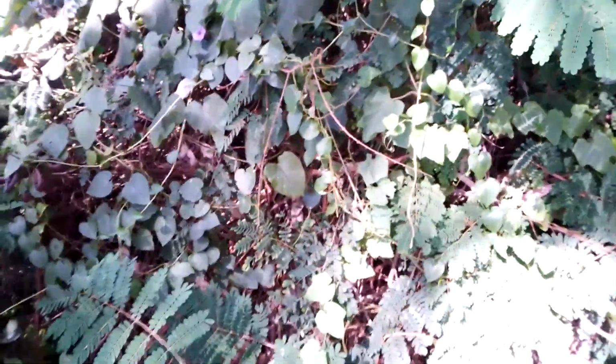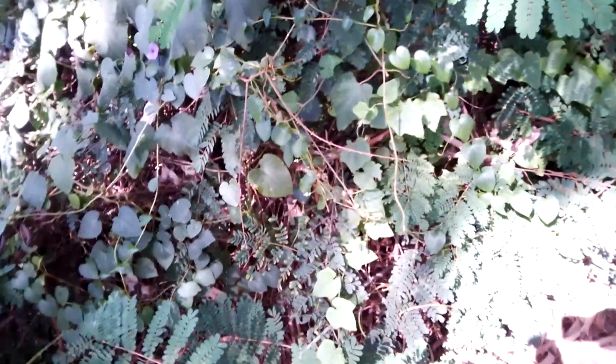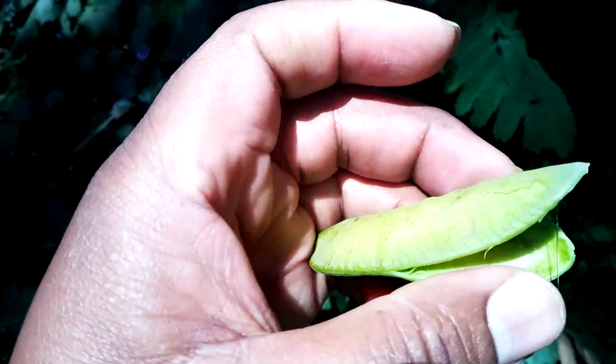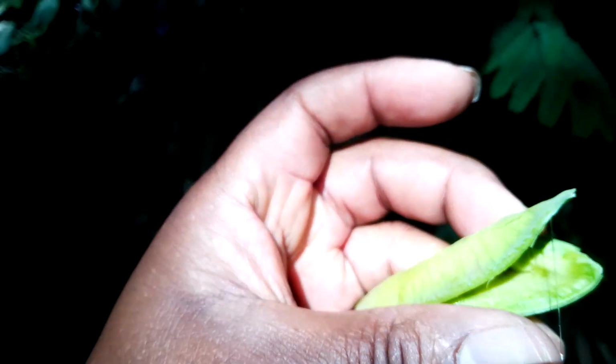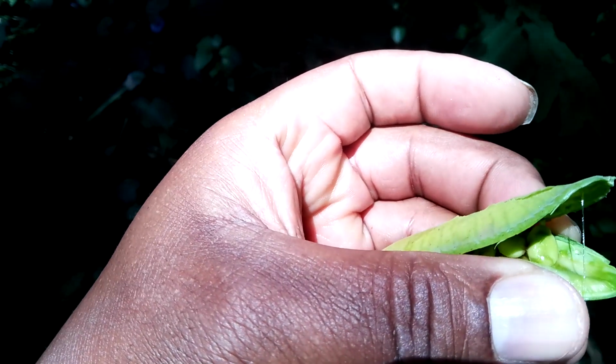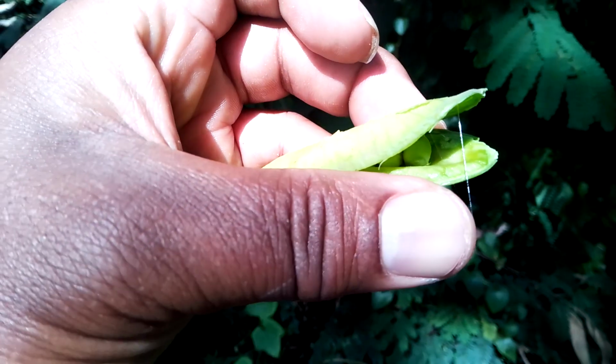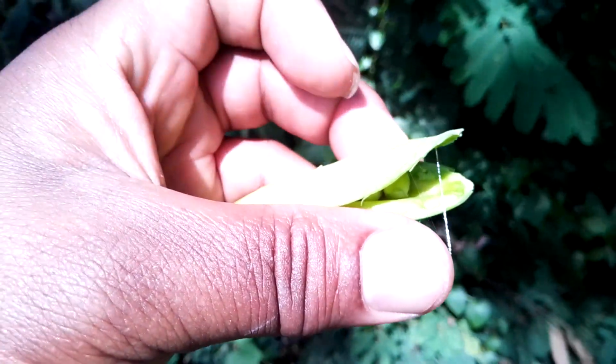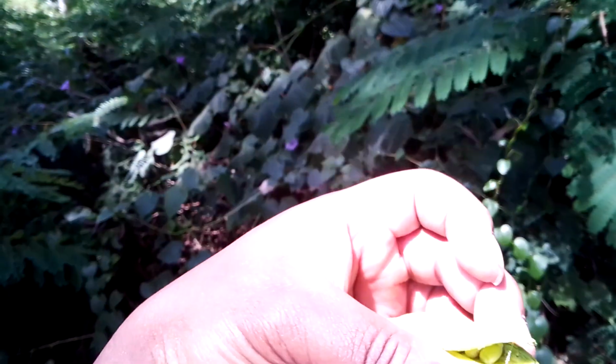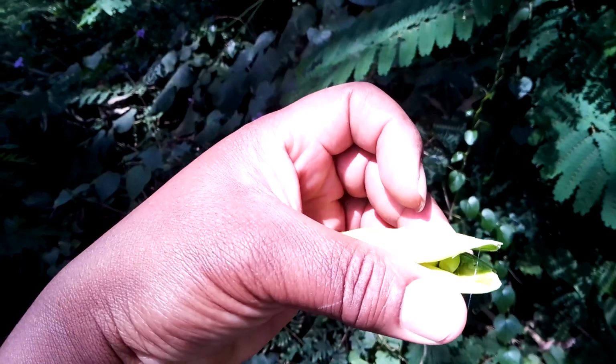Let us also study this one, but it has not fully ripened. So these are their fruits. The fruits inside, you can see it has some mucus-like material. The seeds are peripherally arranged in that fruit, as you can see.